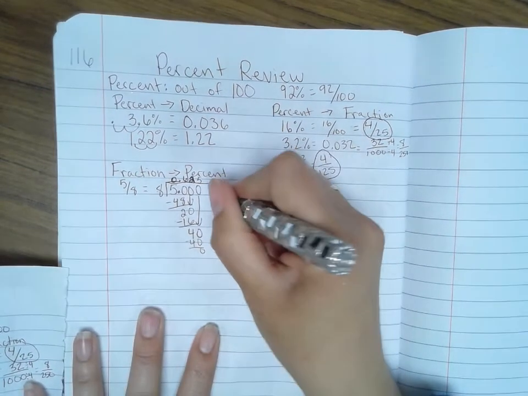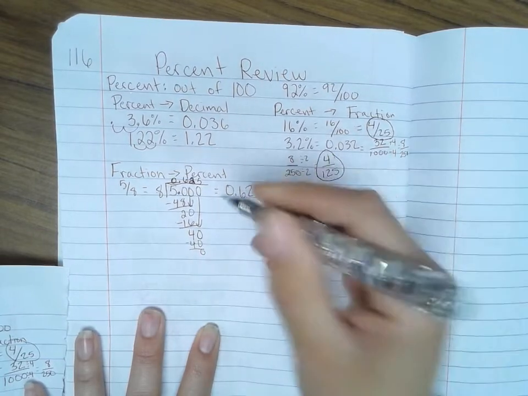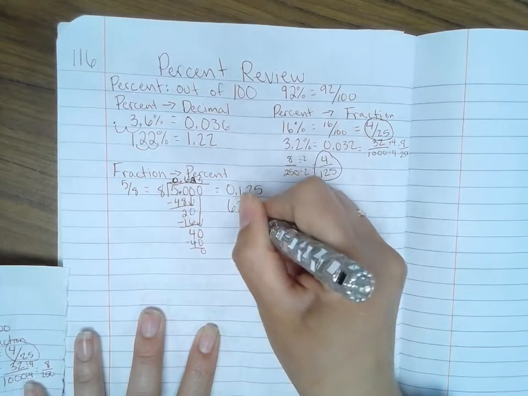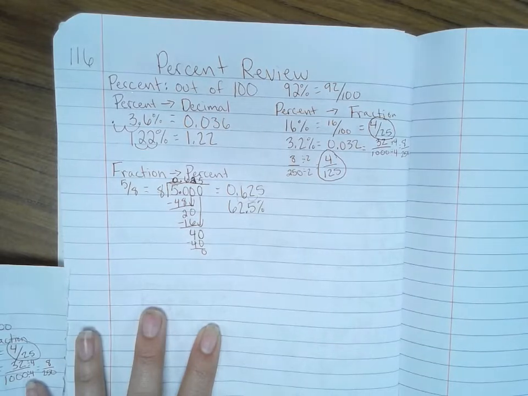So I end up with the decimal 0.625, which move the decimal 1, 2 places, and that would be 62.5%. So if you need to write your fraction as a percent, it's easiest to turn it into a decimal and then make it a percent.